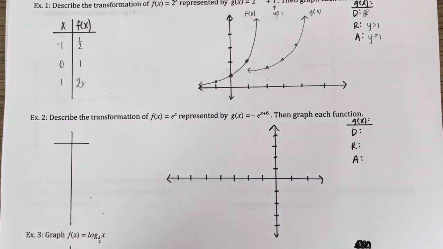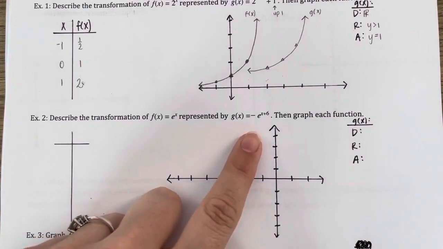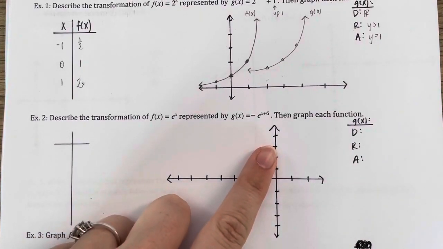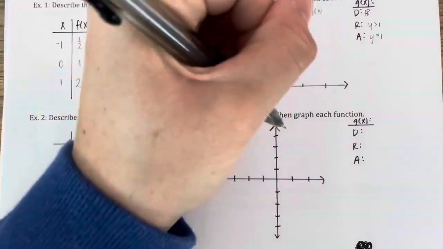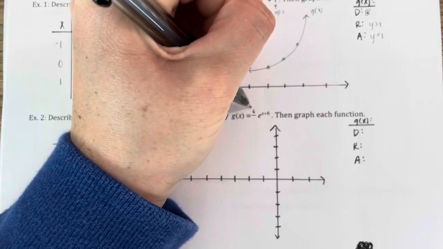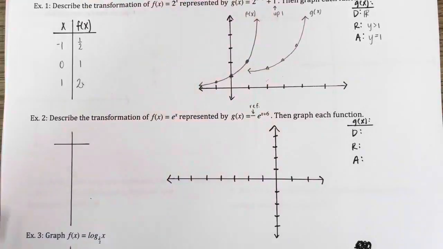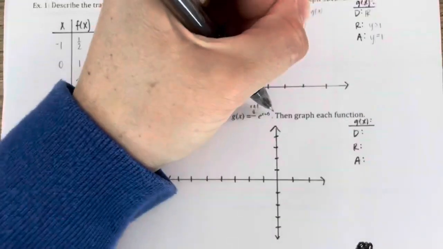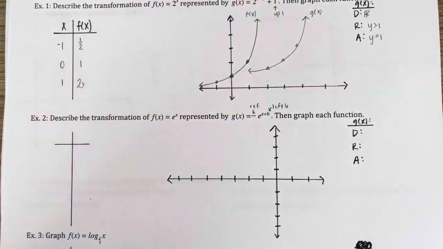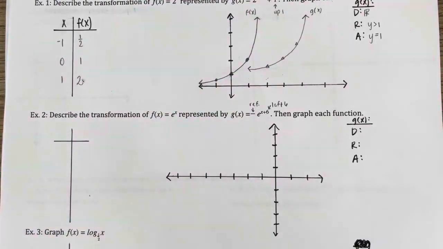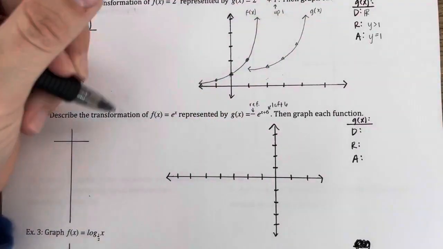For example 2, describe the transformation of f of x equals e to the x, represented by g of x equals negative e raised to the x plus 6, and then graph each function. So we know that this negative out in front is a reflection. And the x plus 6 is telling us that we have to go left 6, because it's like x minus negative 6. So h is negative 6, so we're going left.